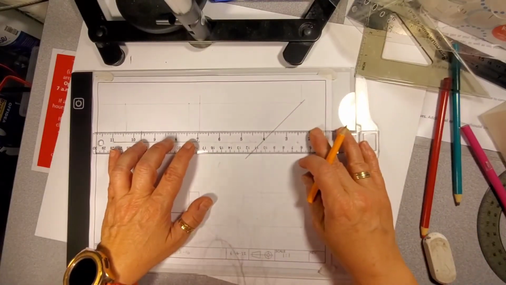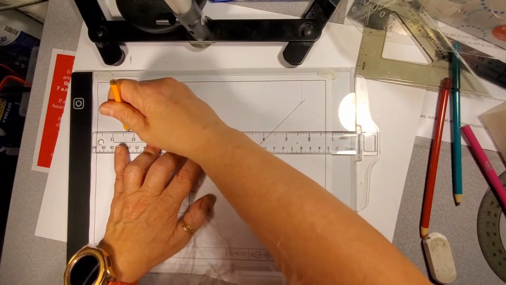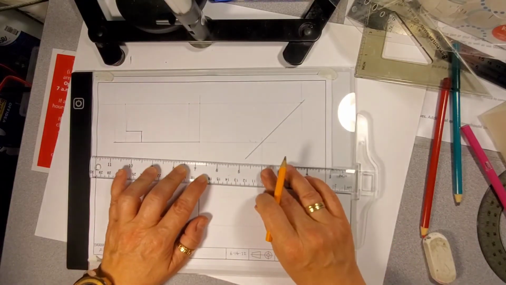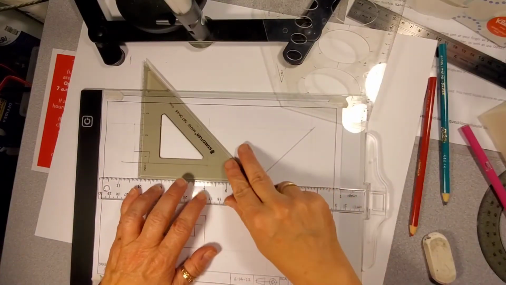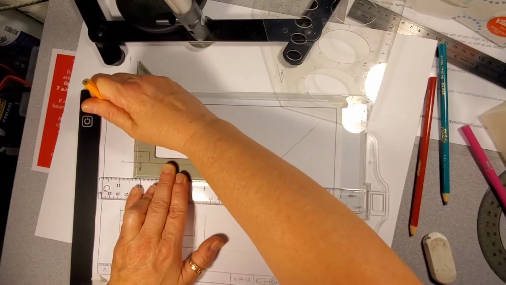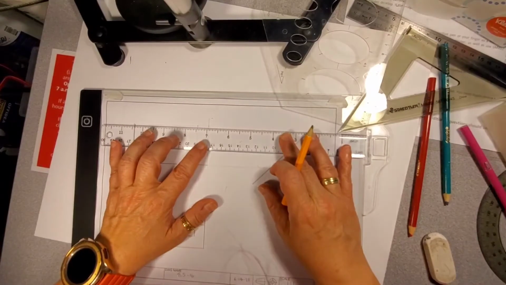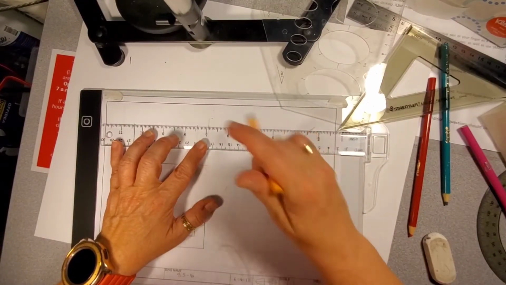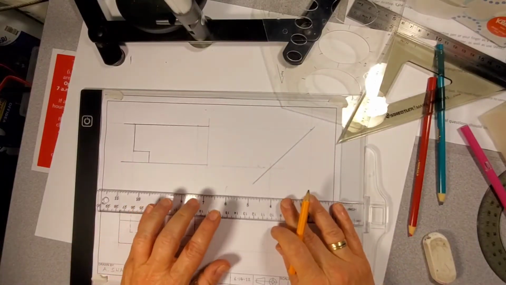So when you're lining this up, this back wall connects to here. And that is where this line gets solid. And this one up here is also solid across. See that?